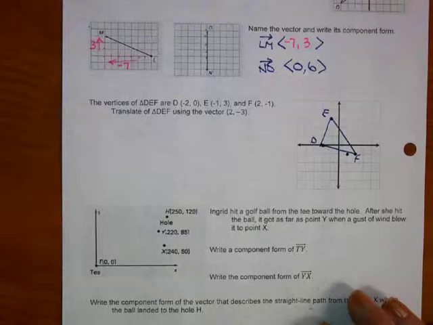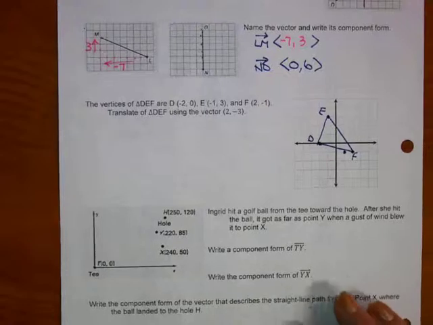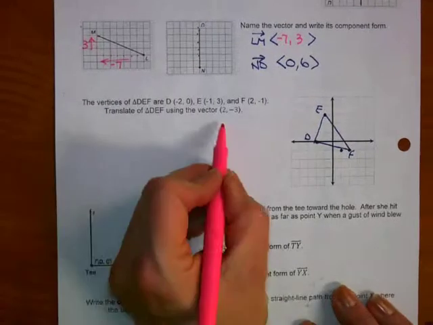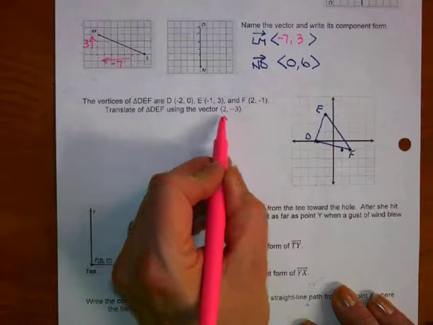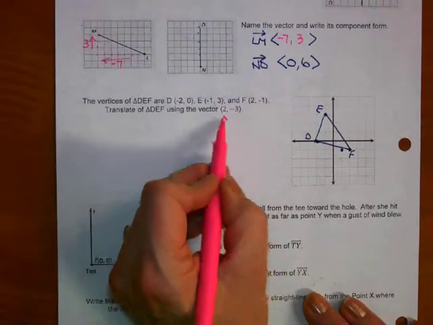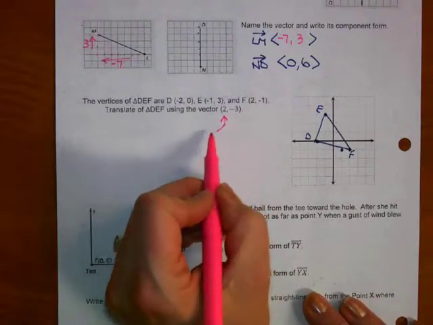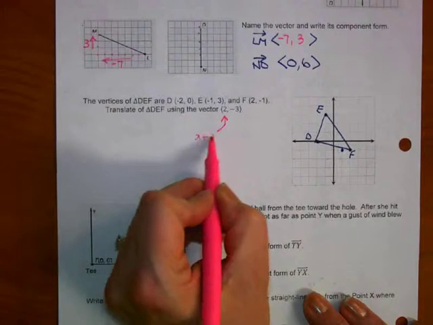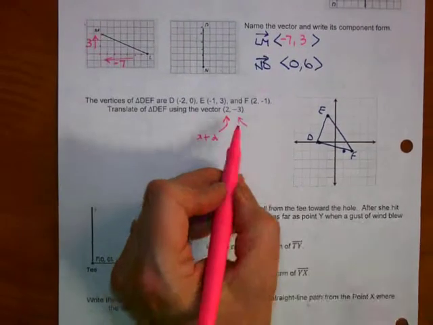Okay, now you have to translate it using the vectors. So this means to do what? What's this telling me to do? Add 2 to each. Yeah, it's really x plus 2, isn't it? But you don't even have to write it. You can just count. From each point, you just count.